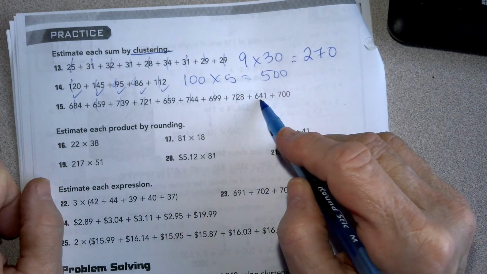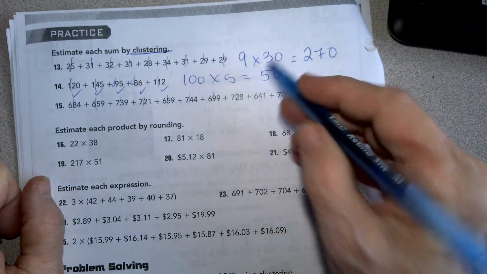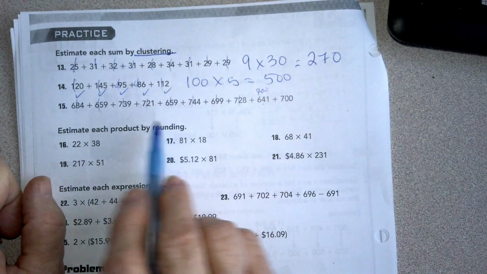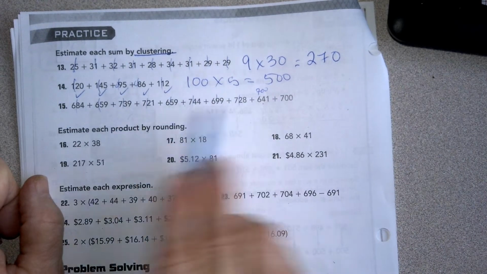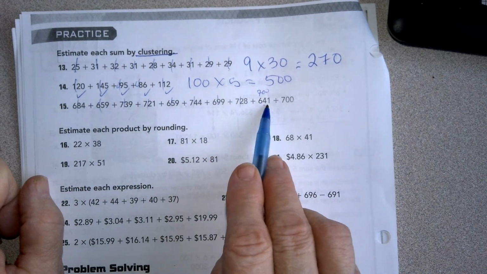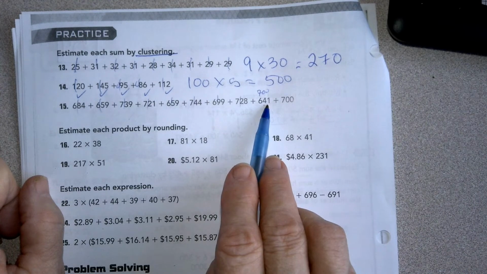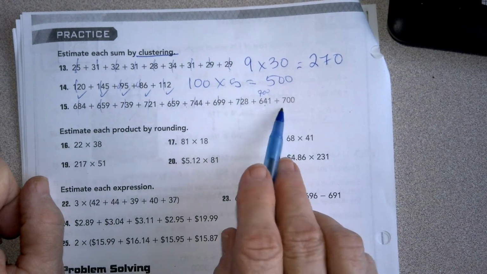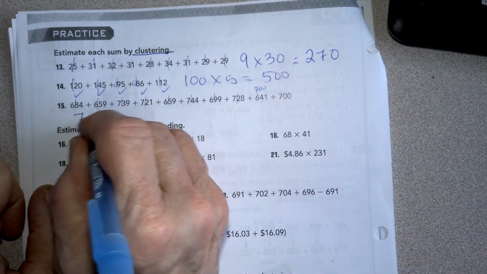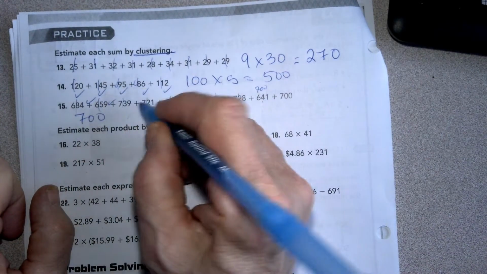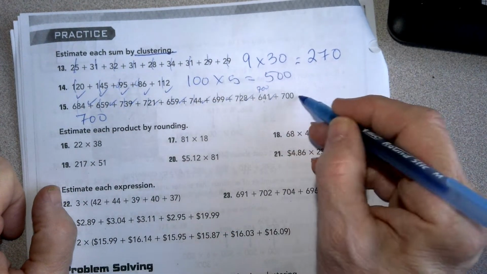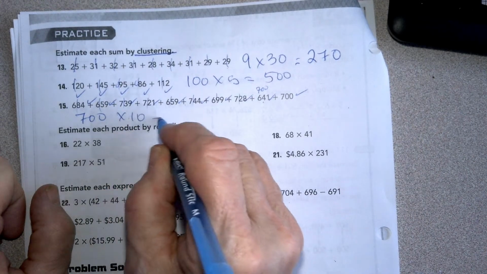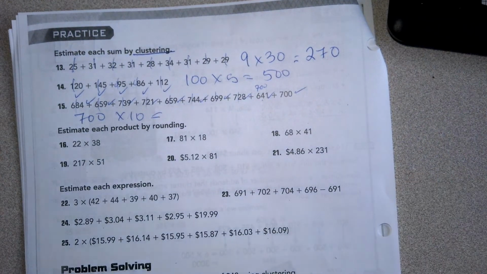This one will not, but I don't care. We're going to make it 700 because some of these are so big that if I added that to this, the little 39, it's going to make it over 700. So you don't care if there's one that's not. We're making them all 700, so we have 700 times 1, 2, 3, 4, 5, 6, 7, 8, 9, 10. Which it's going to be, yes, 7,000.